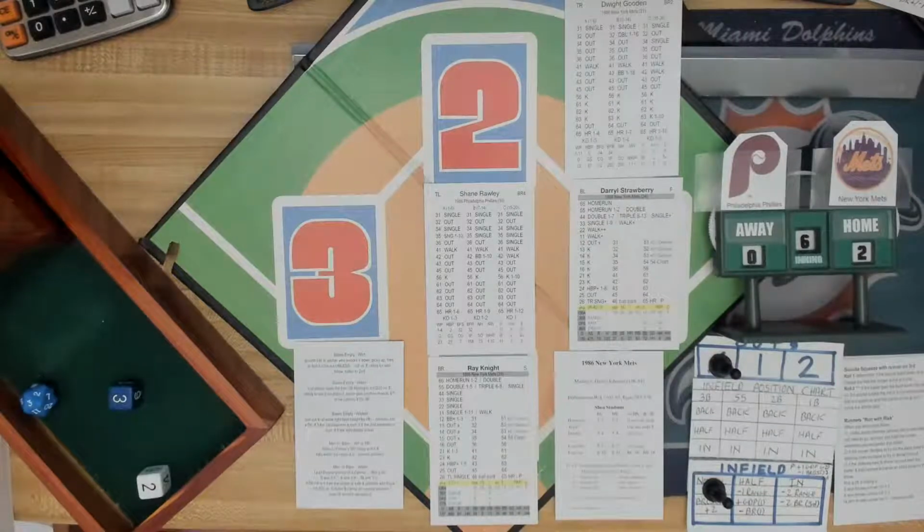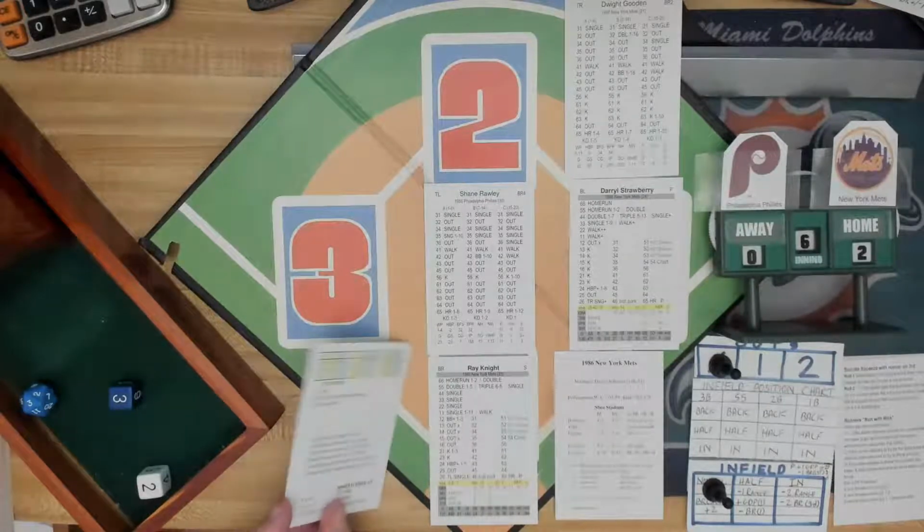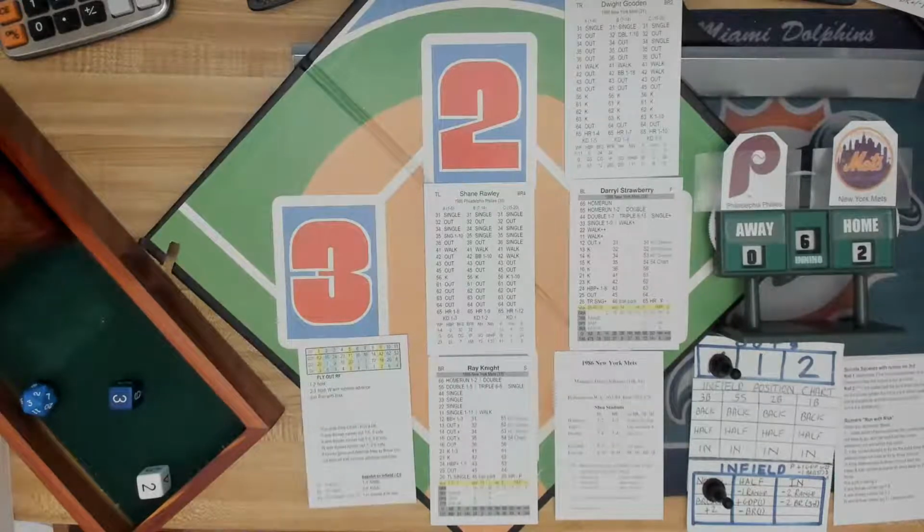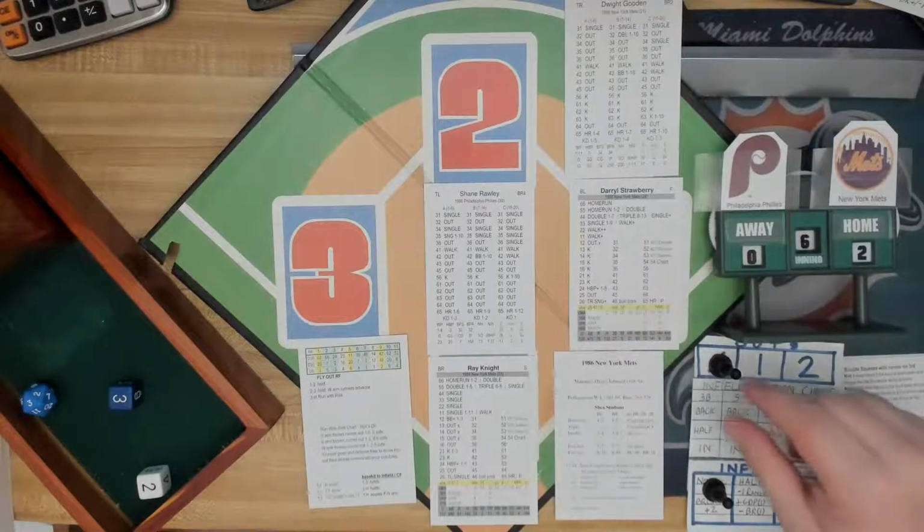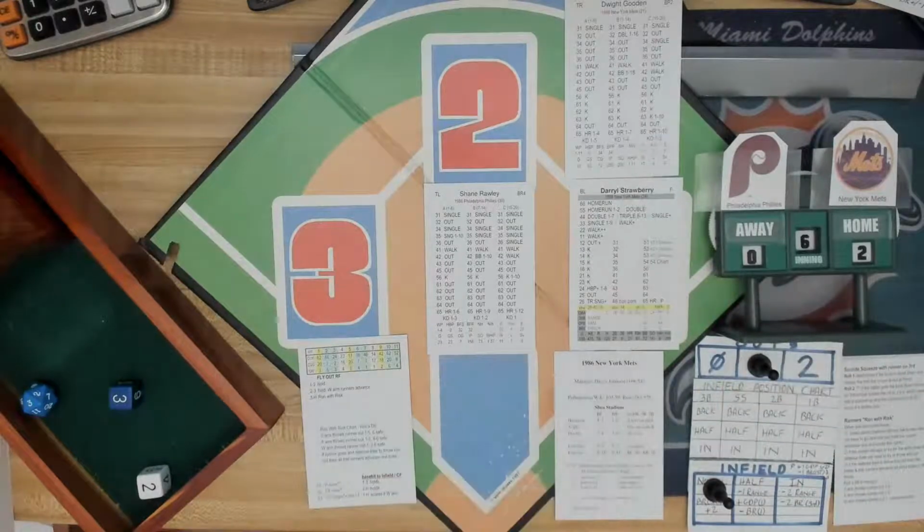And that is a 32. Knight is a blank. Shane Rawley is an out, and I'll just flip the card that I just used, and that'll be a fly out to right. Fly out to right, and of course, Strawberry stays at first. That's out number 1.